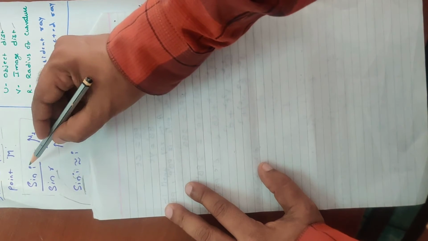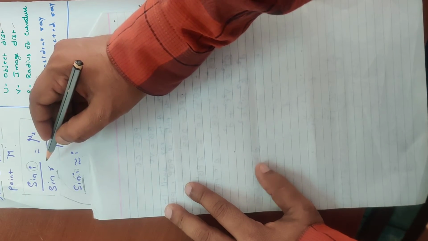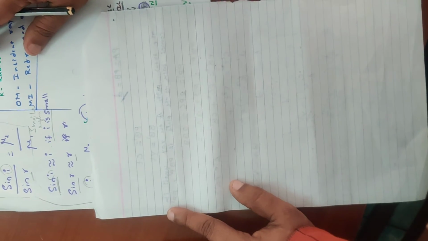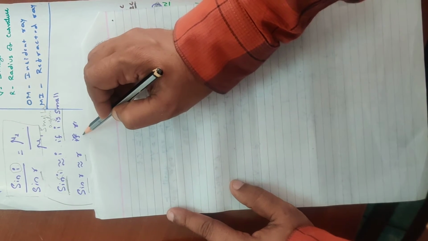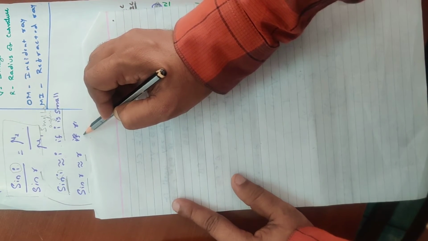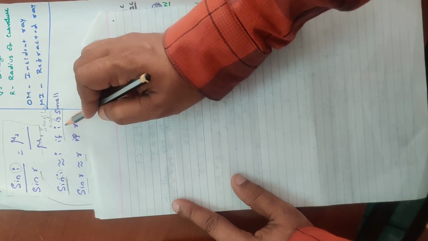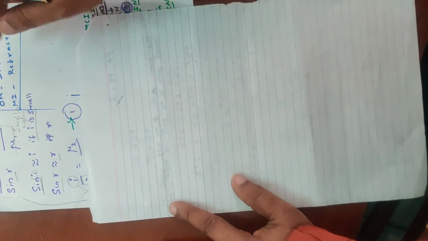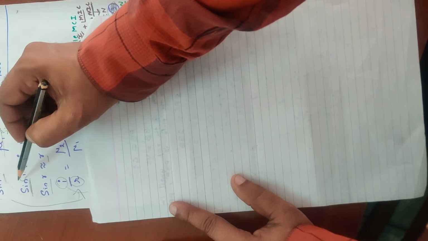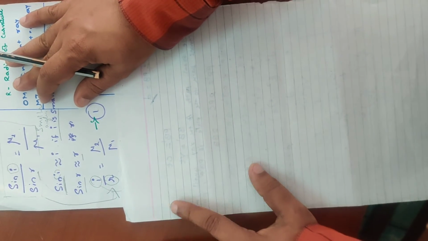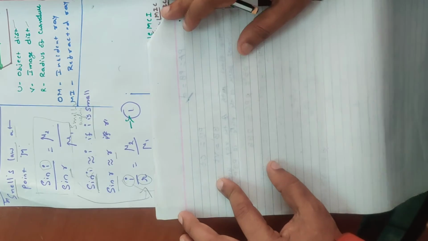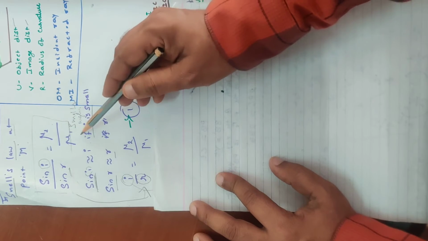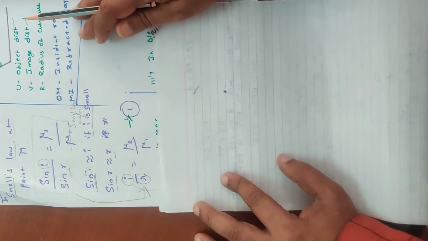Now, for a small angle of incidence, sin i tends to i, and sin r tends to r, since r is also small. Therefore sin i by sin r becomes i by r, equal to mu2 upon mu1. I name this equation number 1.